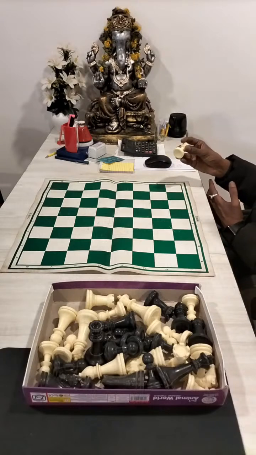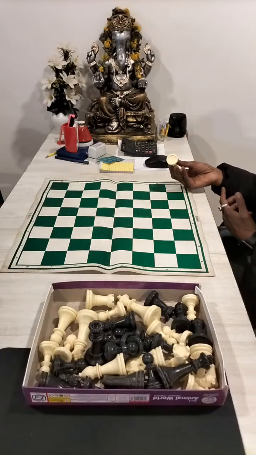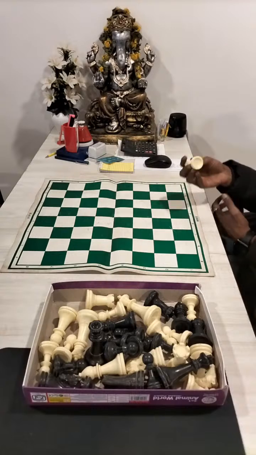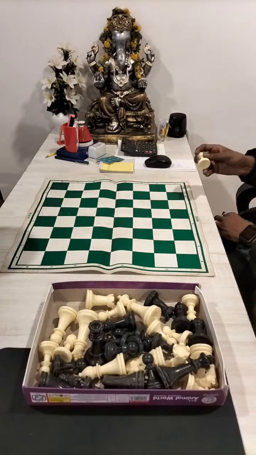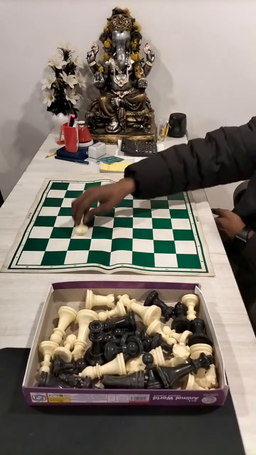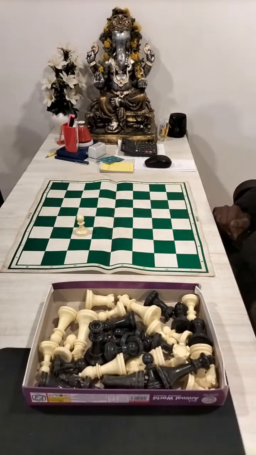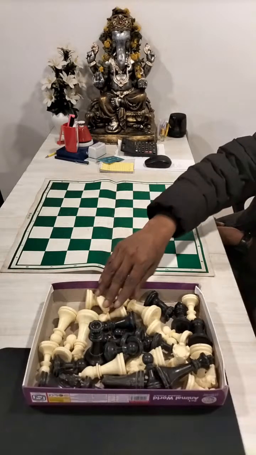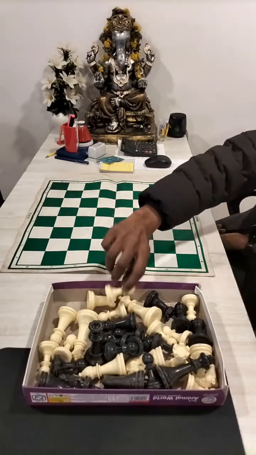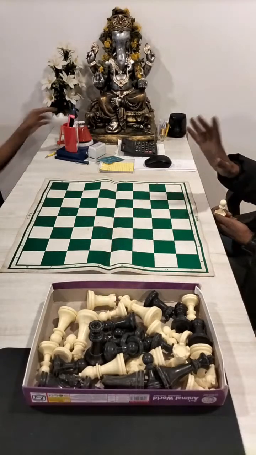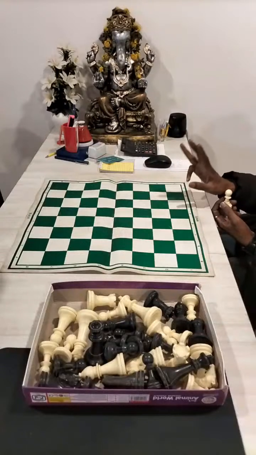Because many people still get confused about the square names. They play tournaments. I'm talking about the children who play in the Nilgiri district. They still are not very much aware of the square names and they have to write notations. But in our chess class, we have to tell the notation.